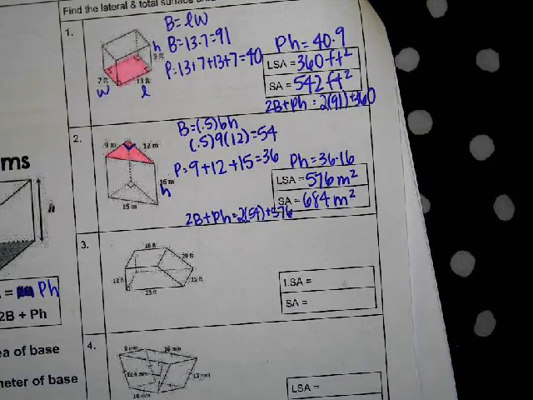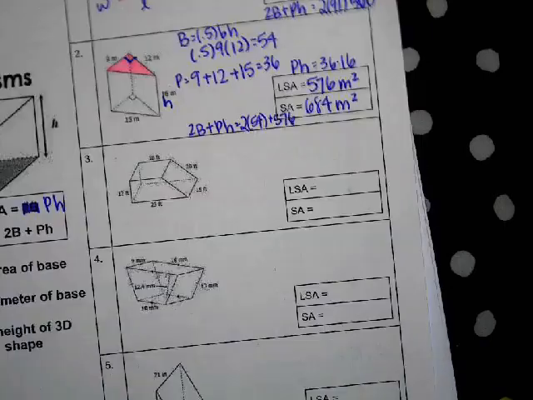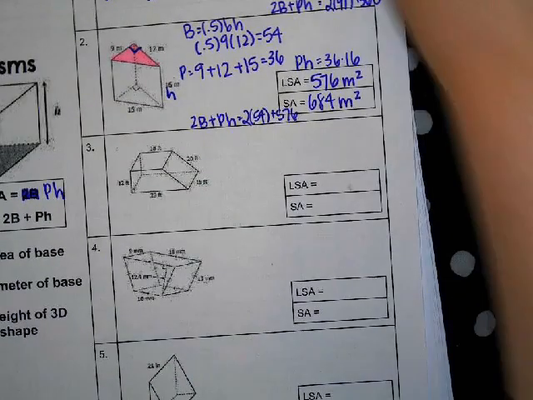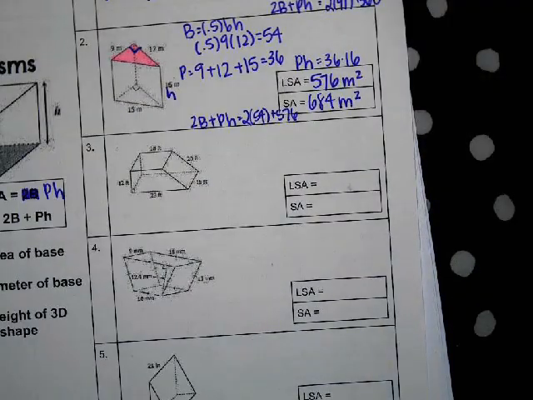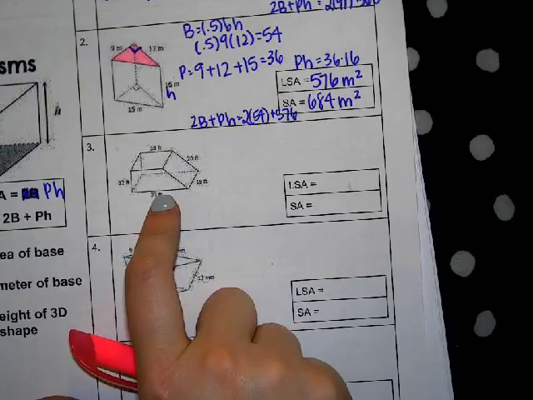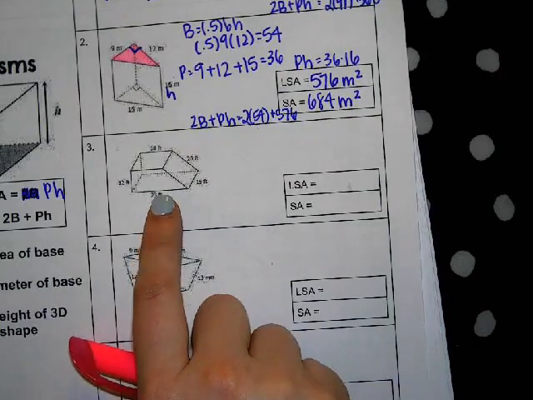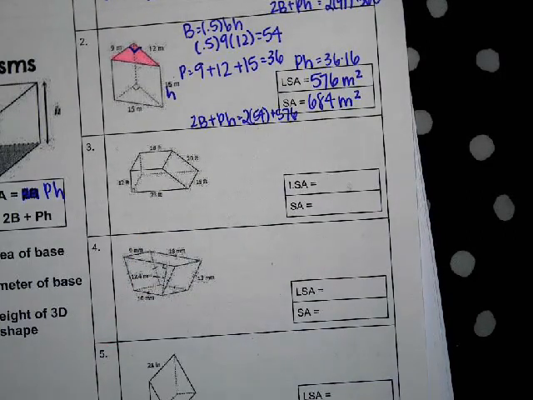So really the most intensive part of this is finding the base and the perimeter. Everything else I'm just plugging into formulas. So let's look at number 3. My shape is not always going to be on the top or the bottom. Because if you notice, the top of this looks like a square, and the bottom looks like a rectangle. Those two things are not the same. When you're finding the shape, you want the piece that is the same top or bottom or front to back.